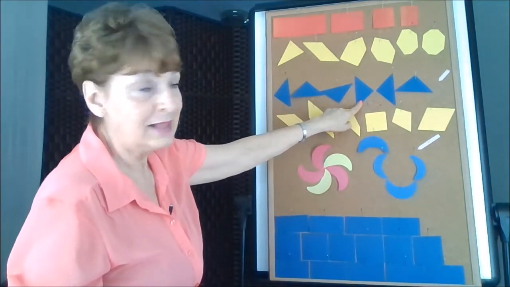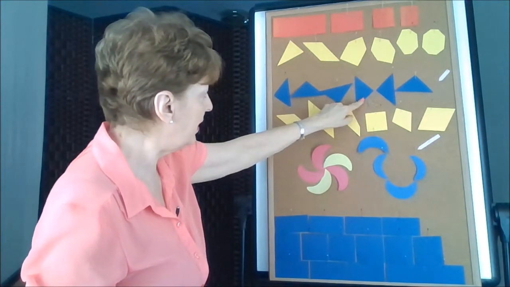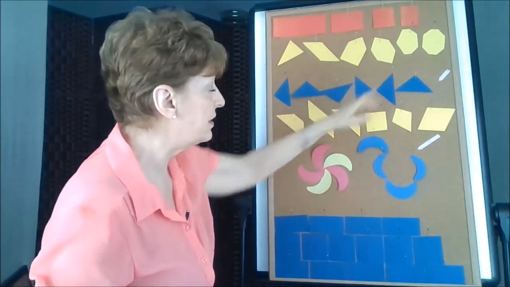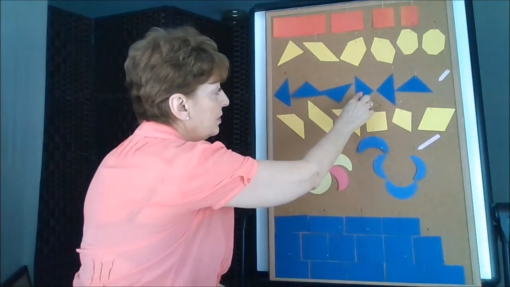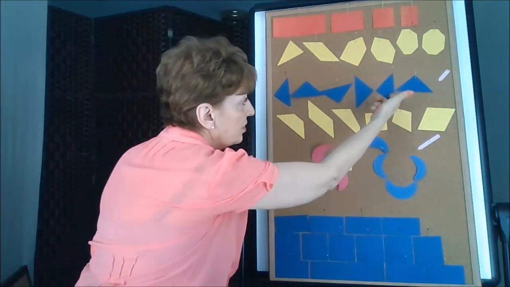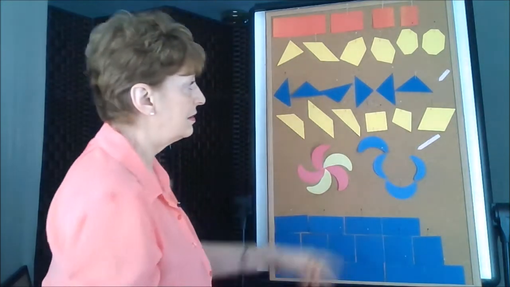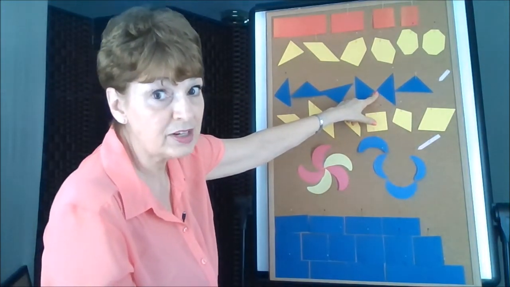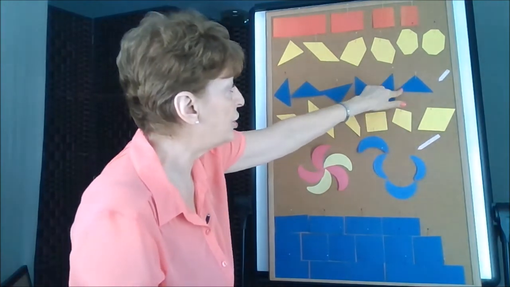But when we got to the last one in the fourth one, this one got flipped. This flipped over to be pointing to the right to pointing to the left. That's called a reflection. And then it turned up.